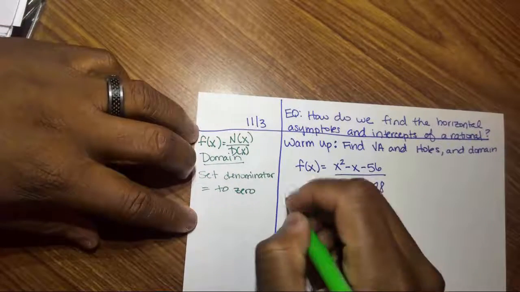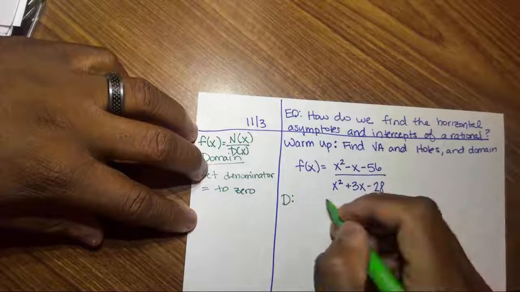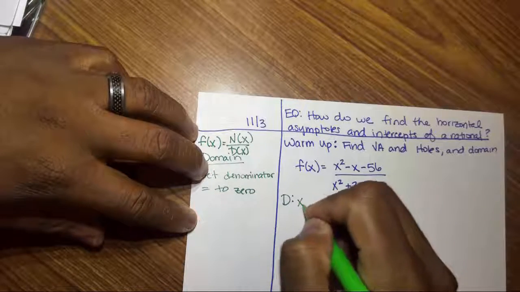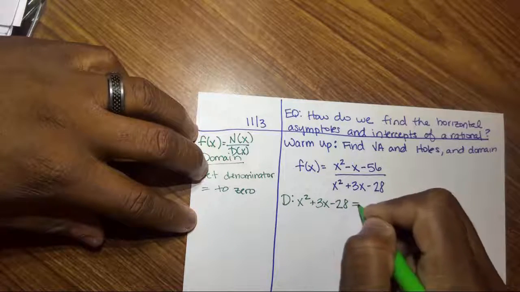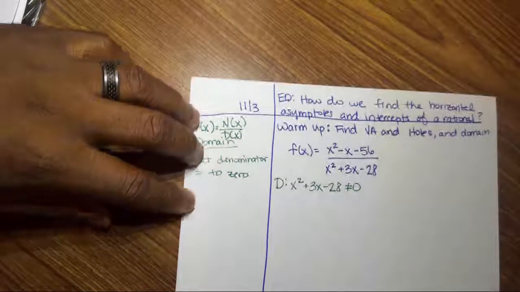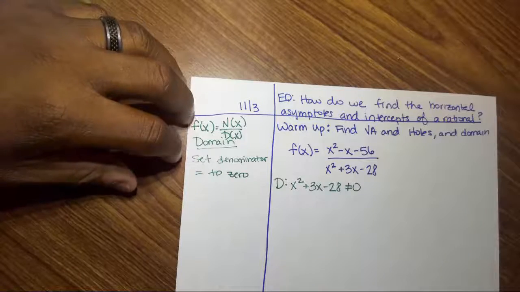So in order to find the domain, here's what you're going to do. Set the bottom equal to 0 first. So you're just going to say x squared plus 3x minus 28 does not equal 0. We do not want it to equal 0. So we're going to take out the values that make it equal 0.